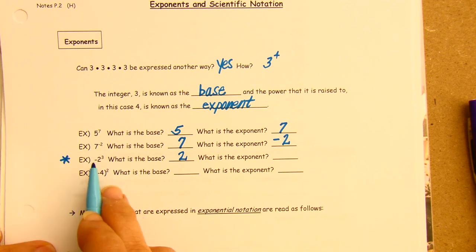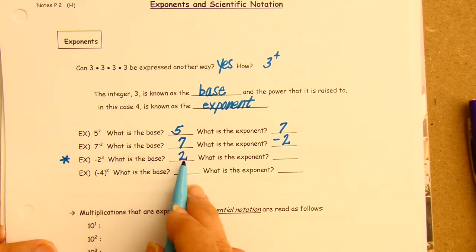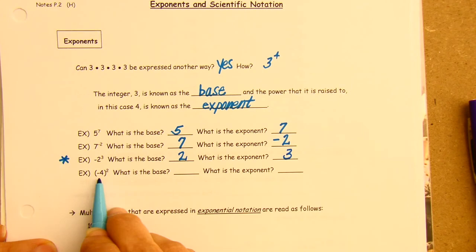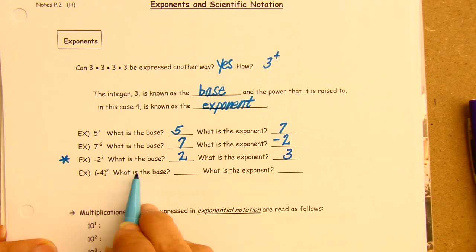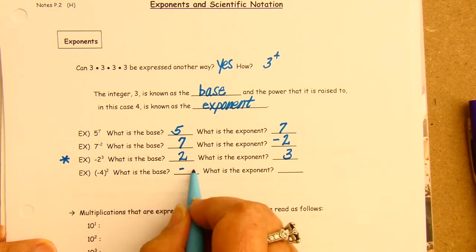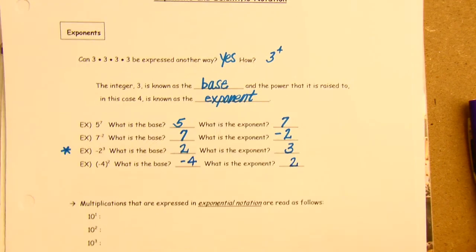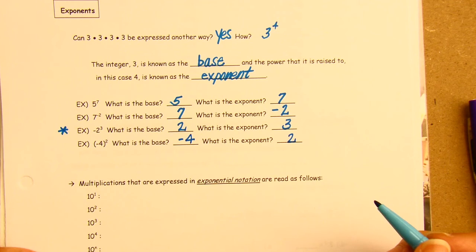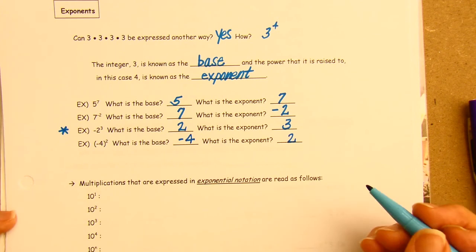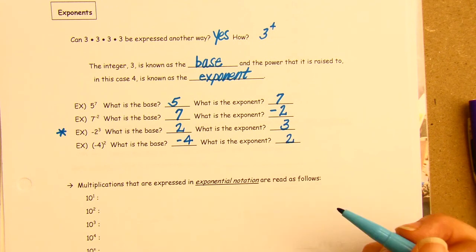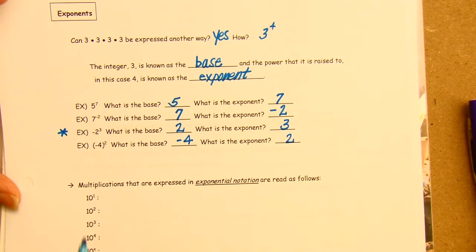So again, -2 cubed, what's the base? 2. What's the exponent? 3. And here, parenthesis -4 squared. What is the base? The base is -4. And what is the exponent? The exponent is 2. And sometimes students get that mixed up, and we'll talk a little bit more about things when you're raising it to the 0 power. Okay. Back on, the multiplications that are expressed in exponential notation are read as follows.